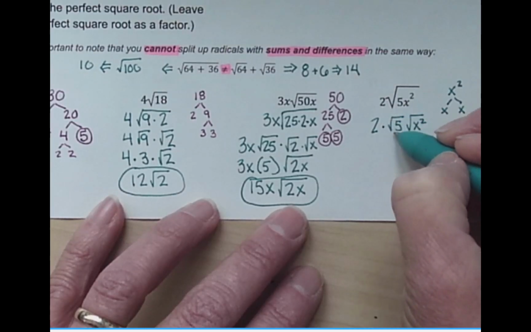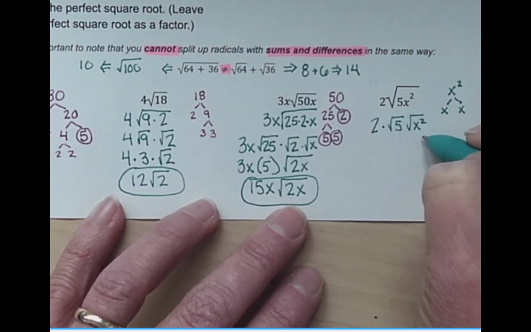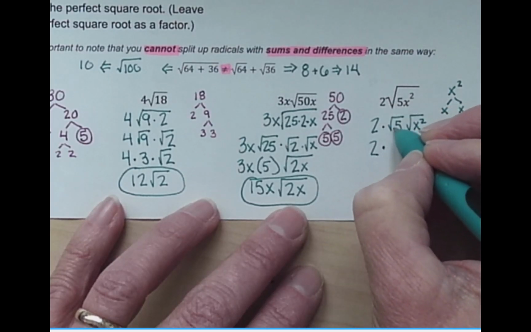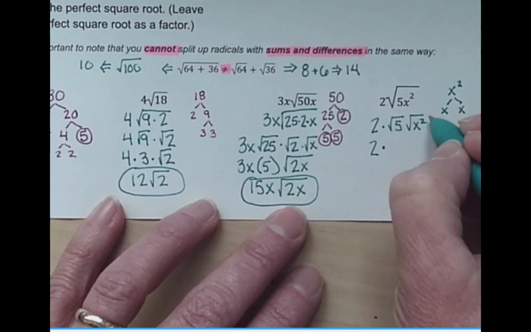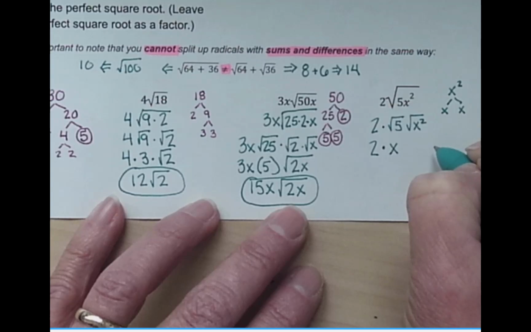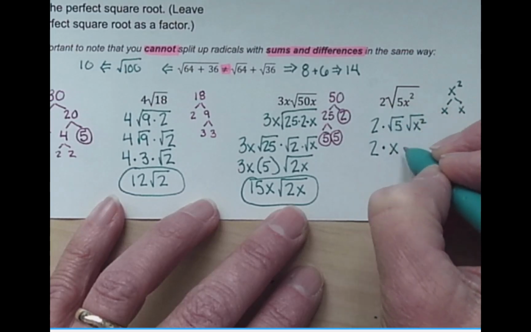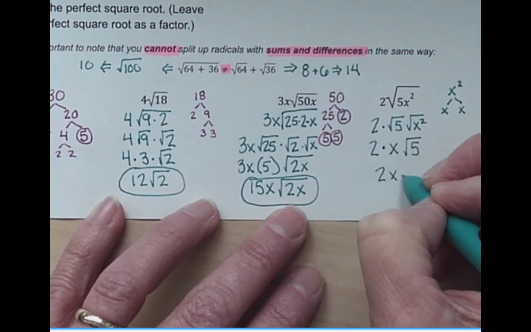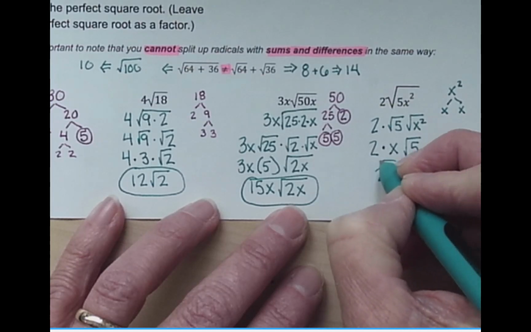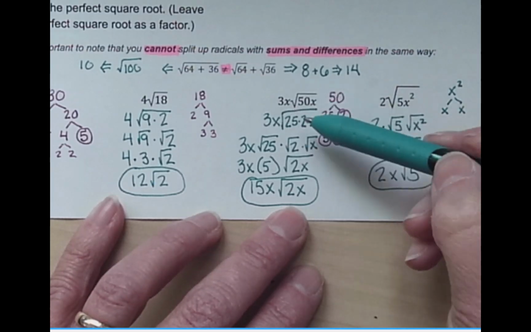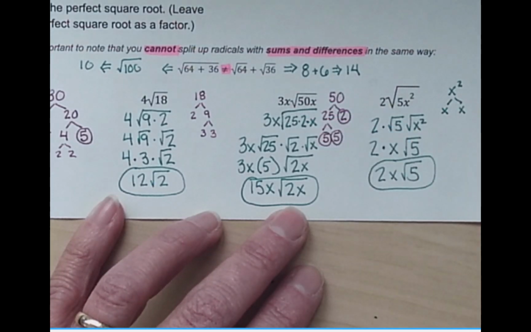And this time it's not the number that's going to get simplified, it's this. So I have 2 times, let me just jump over the square root of 5. The square root of x squared is just x. And this 5 that was in the middle stays under the radical. So my final answer is 2x times the square root of 5. So variables can be perfect square factors just like numbers can be perfect square factors.